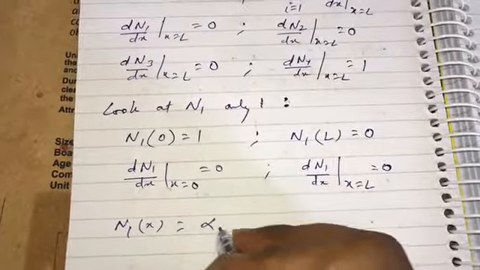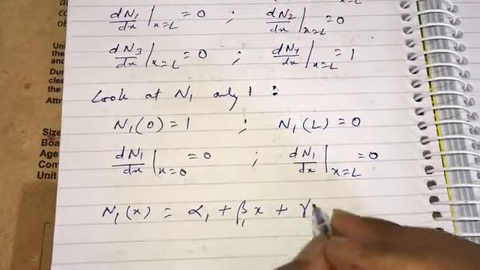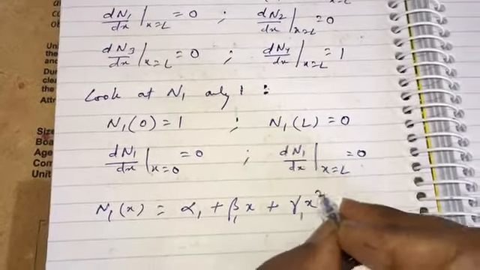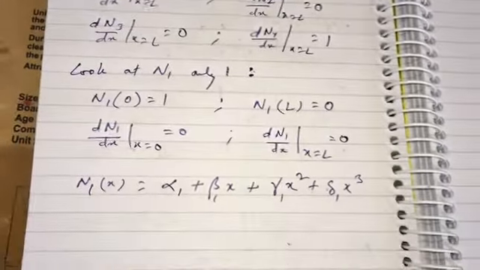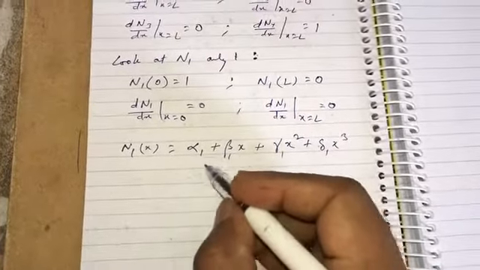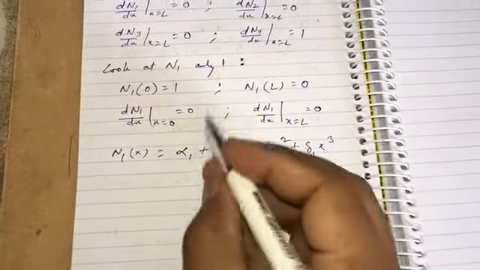We can write it as alpha 1 plus beta 1 x plus gamma 1 x square plus delta 1 x cube. So N1 will be of this form. In order to find out alpha 1, beta 1, gamma 1, delta 1, we have to put these values.